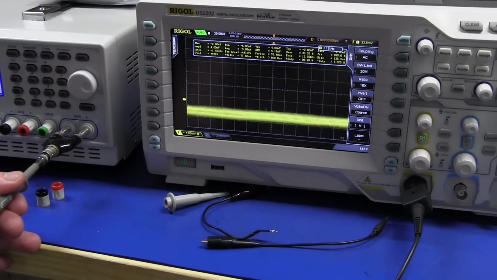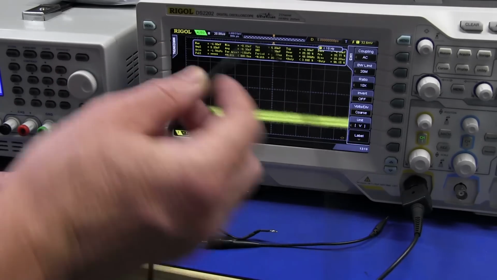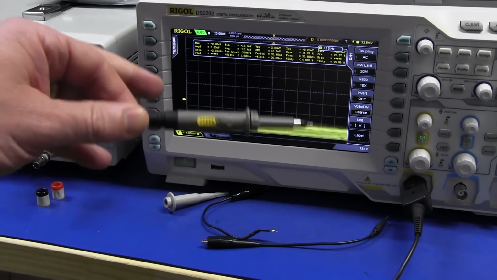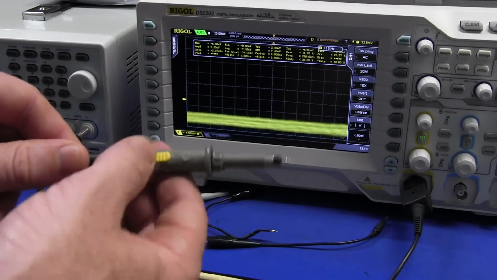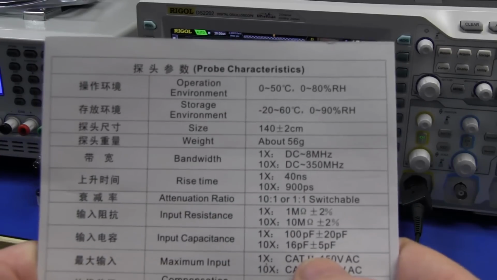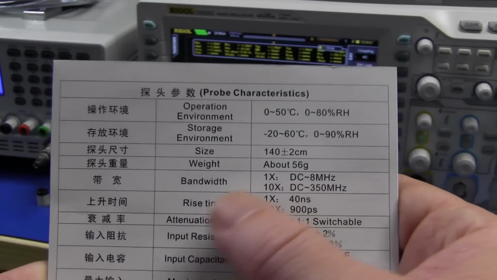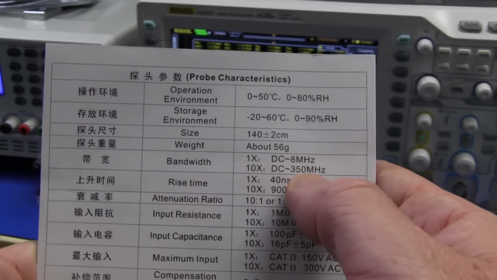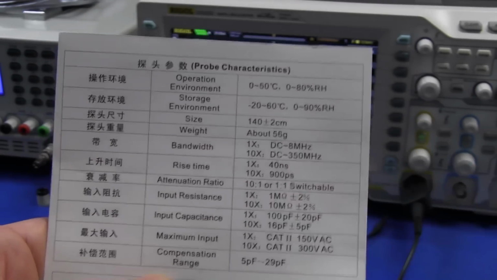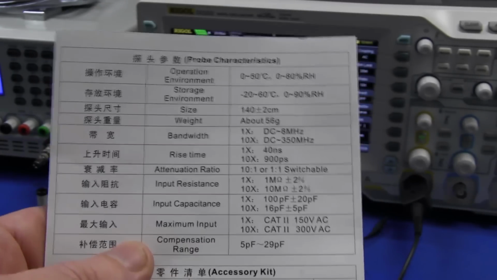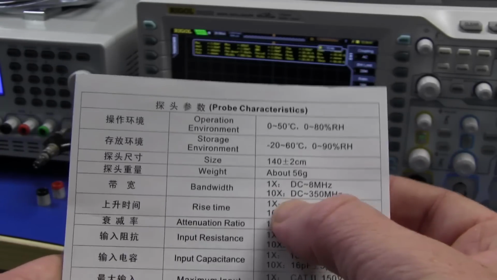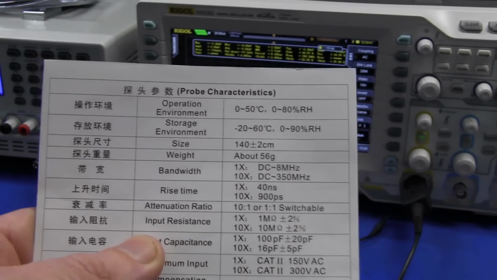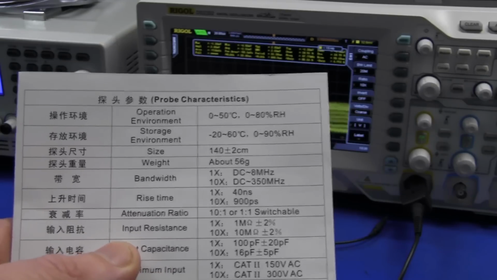Why is the noise higher on ×10? Well, it's because a ×10 oscilloscope probe is higher bandwidth than it is on ×1. And if you don't believe me, here's the spec sheet for it. There it is, bandwidth ×1 DC to 8 megahertz, ×10 DC to 350 megahertz. This is the spec sheet for this Rigol probe, and all probes are the same. That's why a lot of them only come ×10, because they give you the high bandwidth. It's due to the input capacitance.